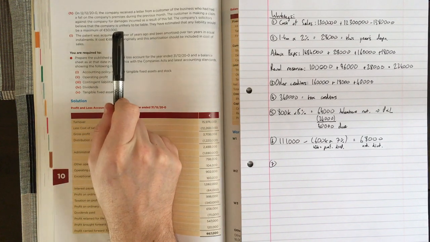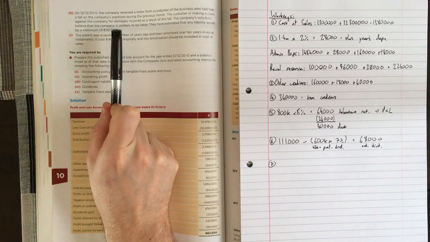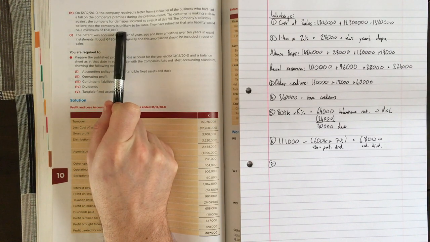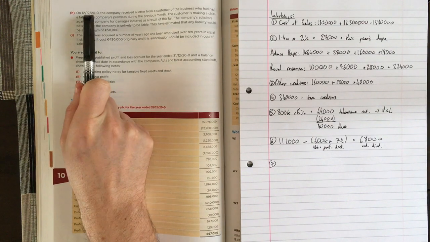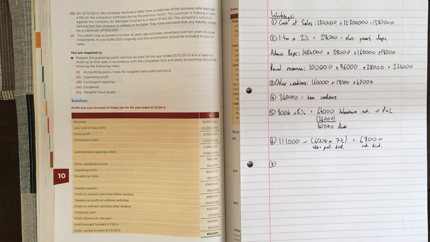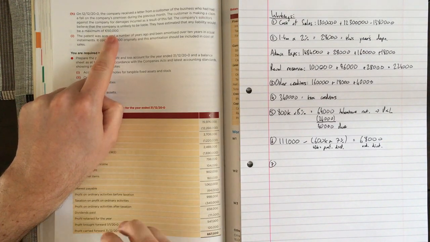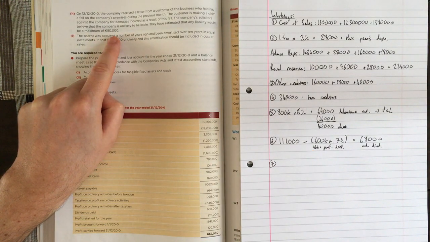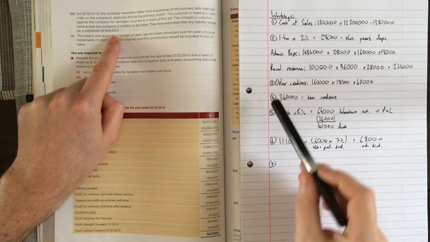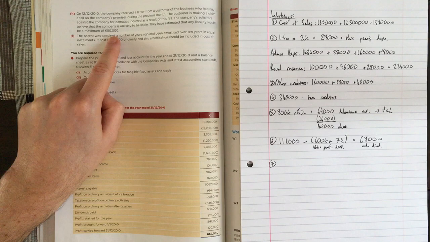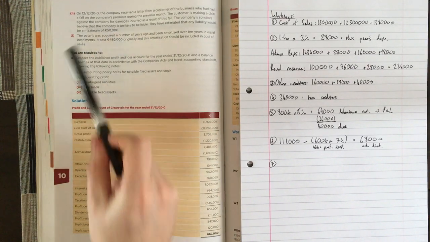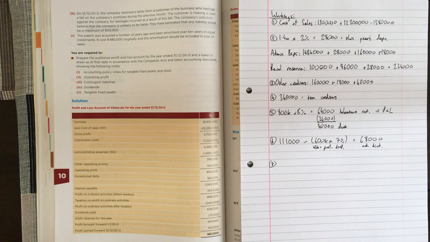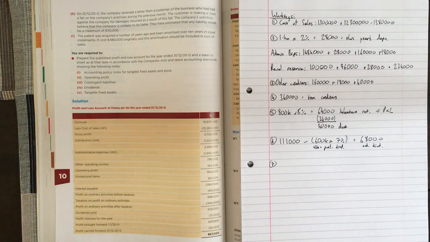If the wording of this was the company's solicitors believe the company is likely to be liable, if the solicitors think I'm going to lose this case because this fall happened during 2000, I would need to put it in the 2000 accounts. So if they said likely to be liable, I would put 50 grand in with my admin expenses, and I would put 50 grand in with my other creditors, an amount I'm going to have to pay out, something I owe. So unlikely to be liable just goes in the note. Might have to pay this out. Likely to be liable, you put it in the accounts.